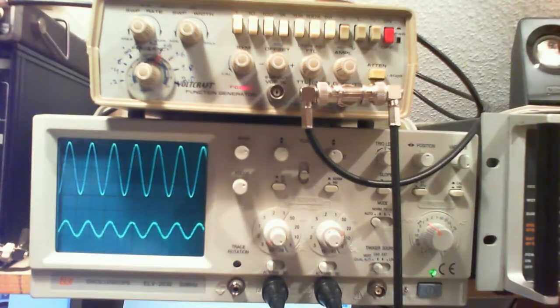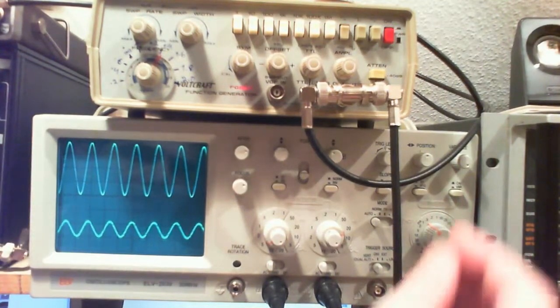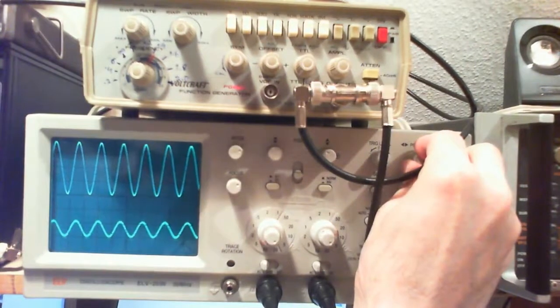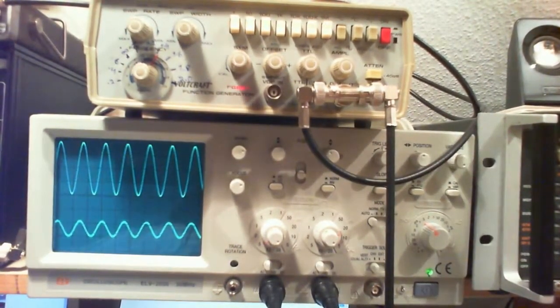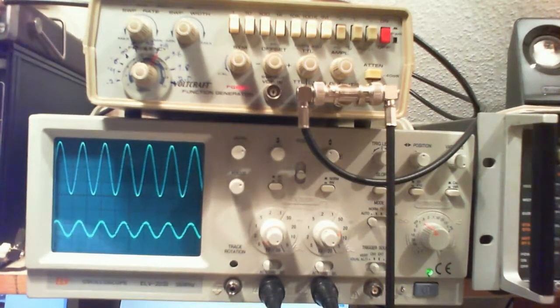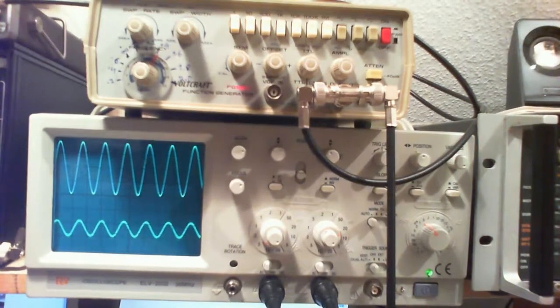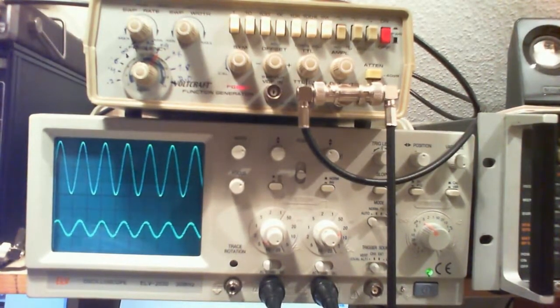The same input, the frequency is about 1.58. What is my time base? 0.5 milliseconds. 1.58 times 0.5 milliseconds, and take the reciprocal of that. 1265. Okay, good. 1270. I take it as 1270. 1.27 kilohertz.